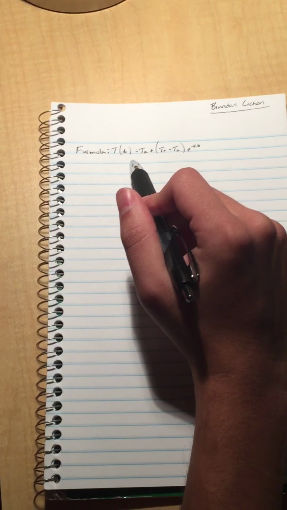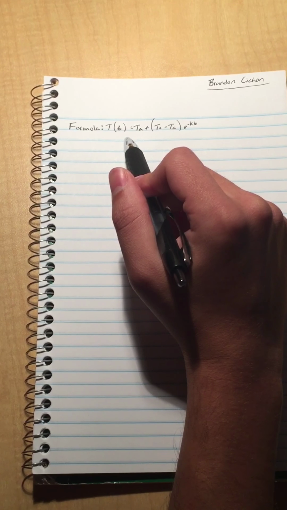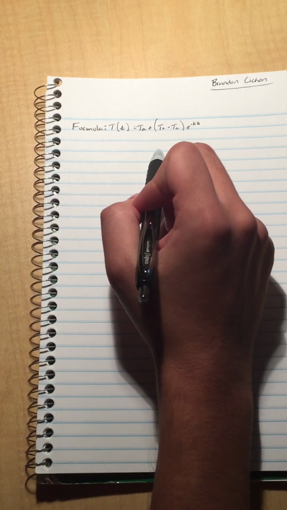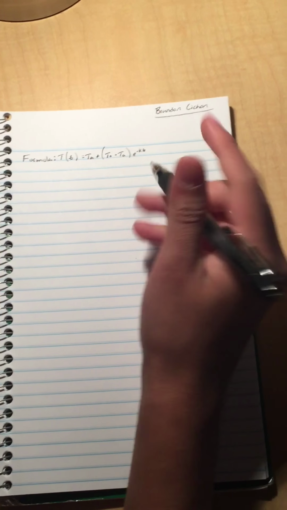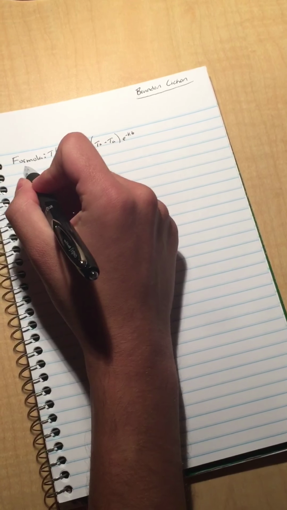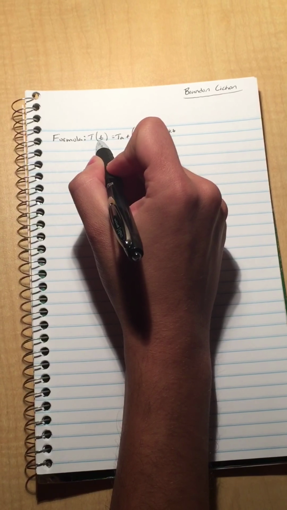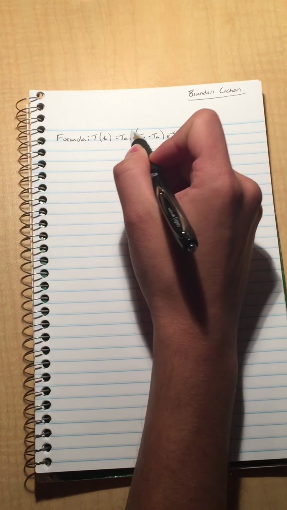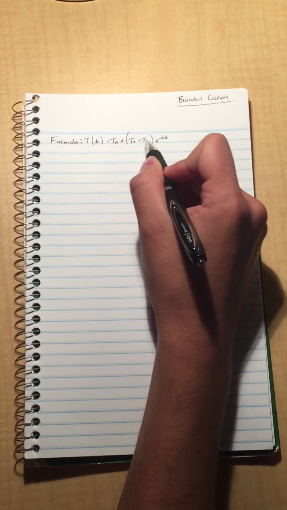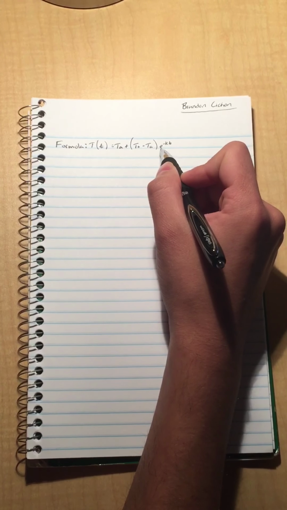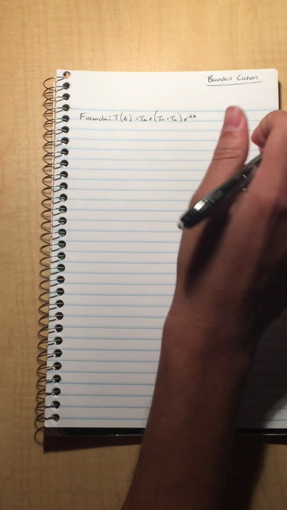At 6, the temperature of the body is 80 degrees Fahrenheit, while at 7 p.m. it was 75 degrees. If the room is kept at a constant temperature of 70 degrees Fahrenheit, what is the time of death? Okay, so the formula we're given to work the whole problem is Newton's law of cooling, which is temperature at time t equals temperature ambient plus temperature of the object minus temperature ambient, times e to the power of negative k times time.